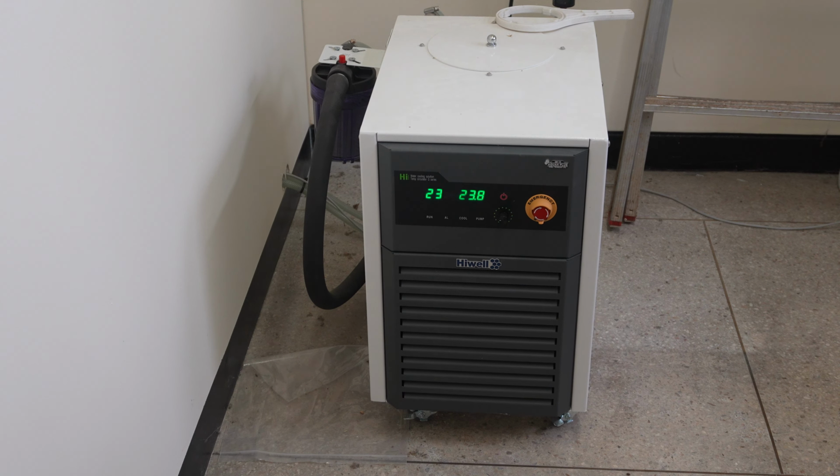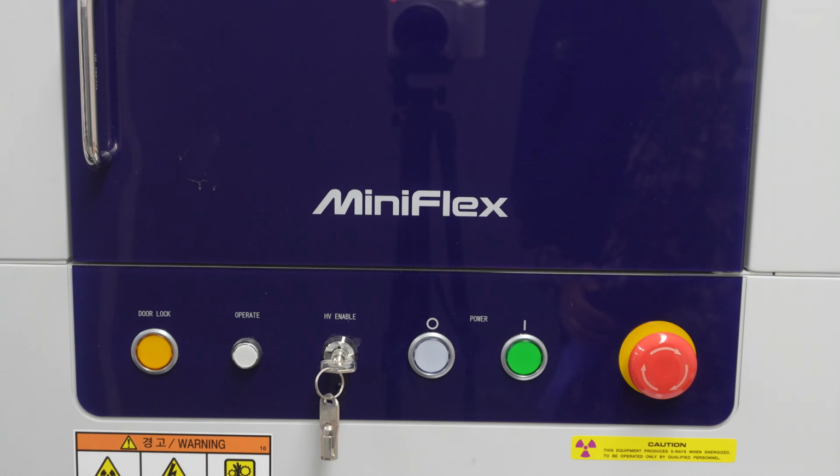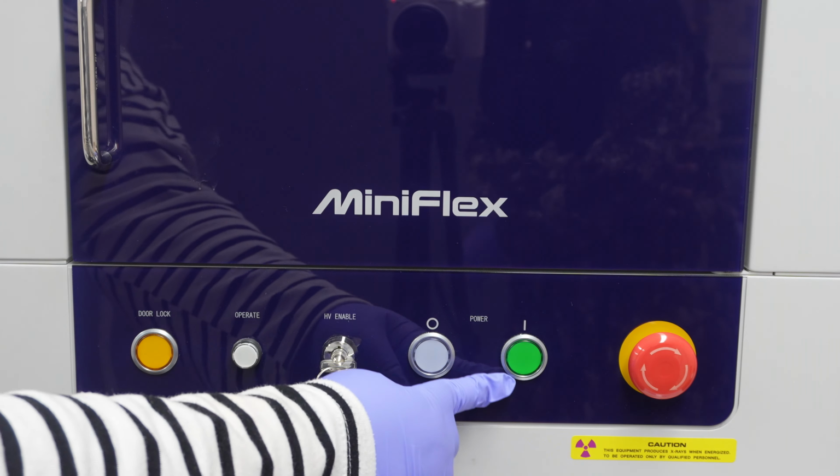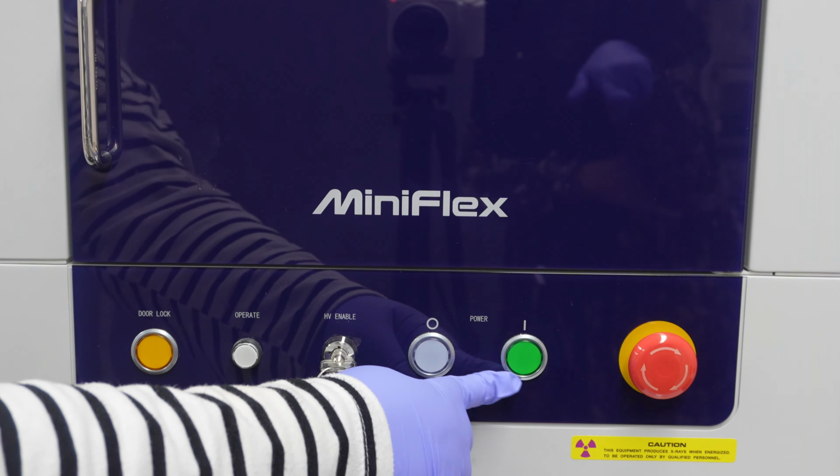Now we are going to turn on the XRD chamber. First of all, we need to insert the key and make it horizontal like this. And after that, turn on the power button. Here, the green one. Press, and then the indicator lamp on the left side will be on.